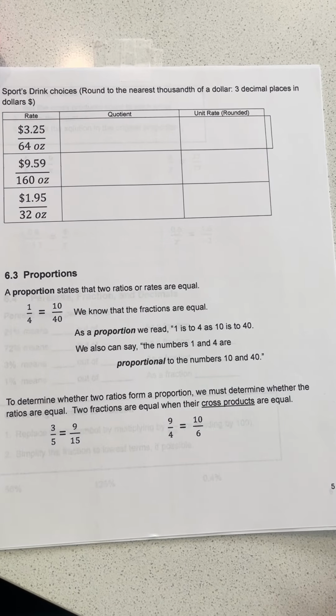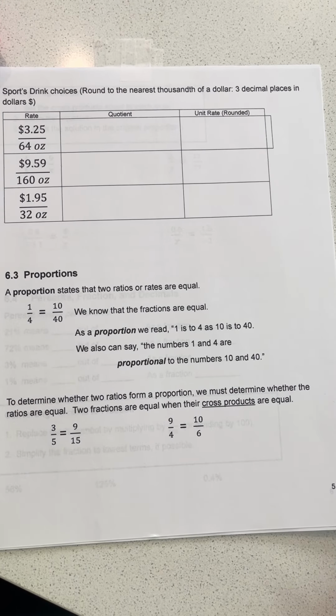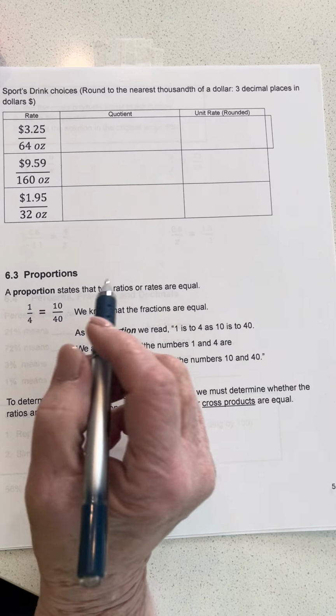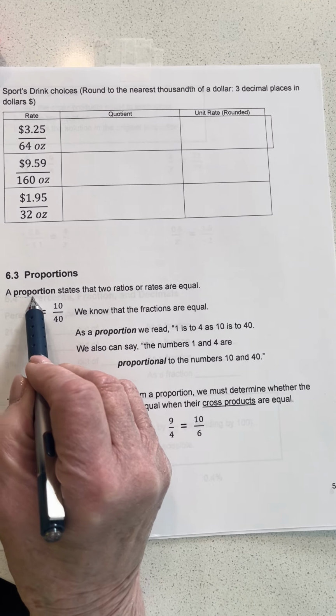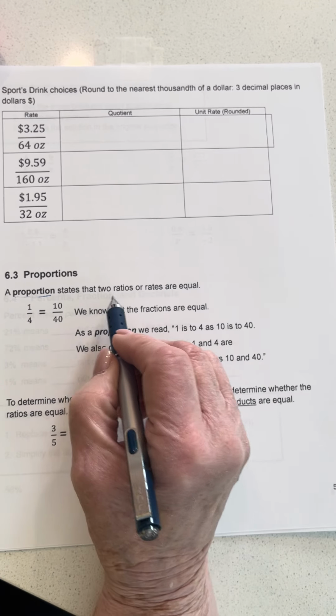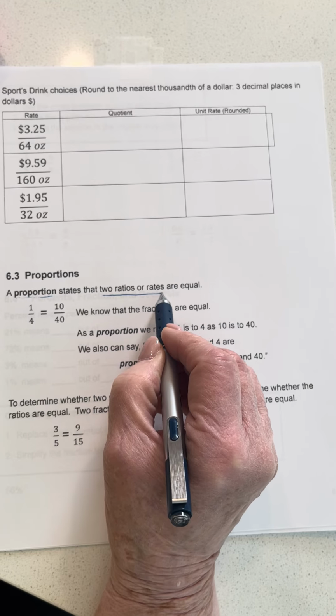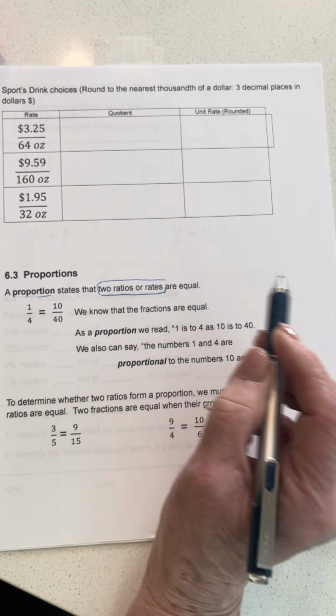We're ready to start section 6.3, which is on proportions. This is a very useful but really pretty simple section. We're going to be talking about proportions. A proportion states that two ratios or two rates are equal.